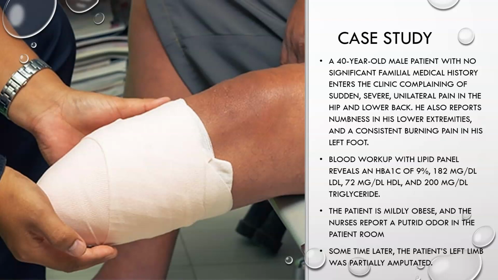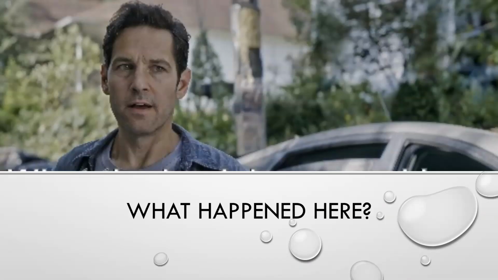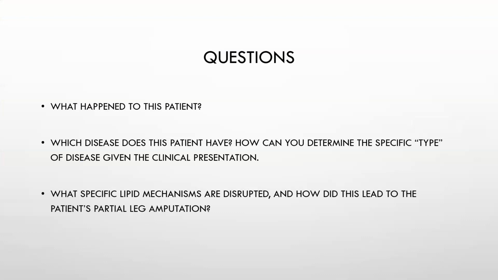Blood workup with lipid panel reveals an HbA1c count of 9%, 182 milligrams per deciliter LDL count, 72 mg/dL HDL, and 200 mg/dL triglyceride. The patient is mildly obese, and the nurses report a putrid odor in the patient room. Sometime later, the patient's left limb is partially amputated, as you can see here in the image. Now, what happened here?